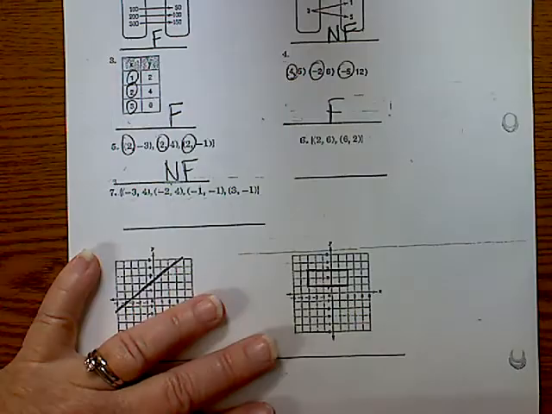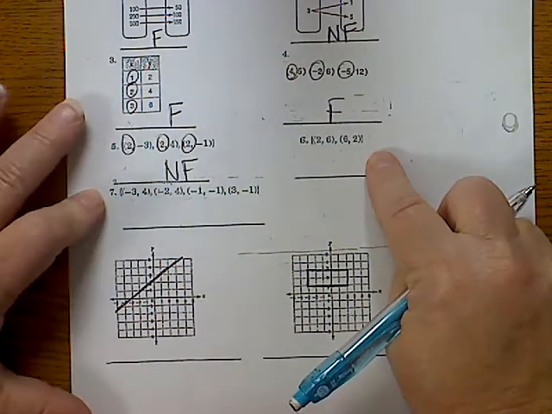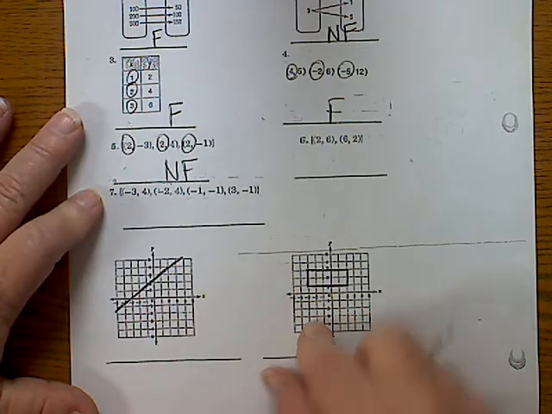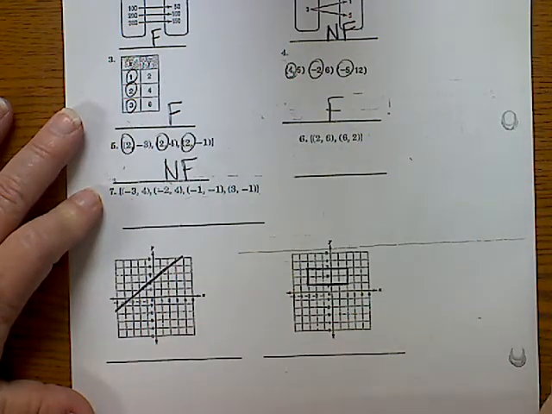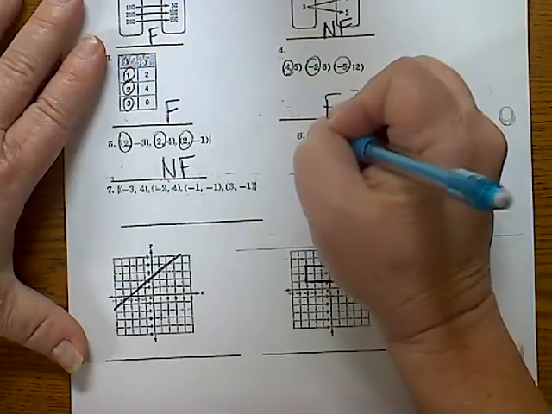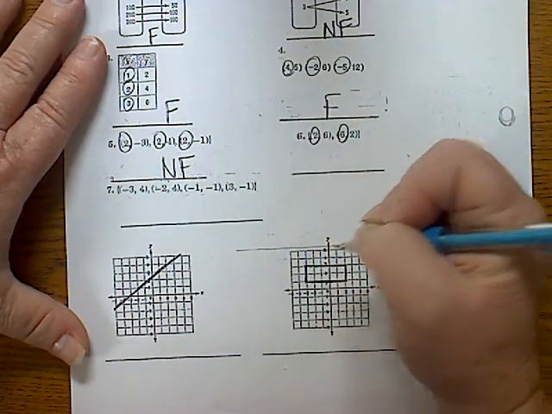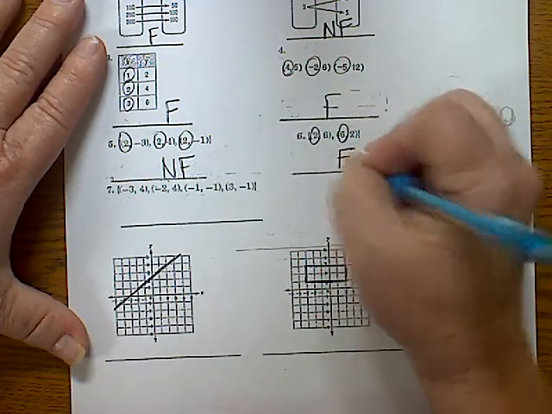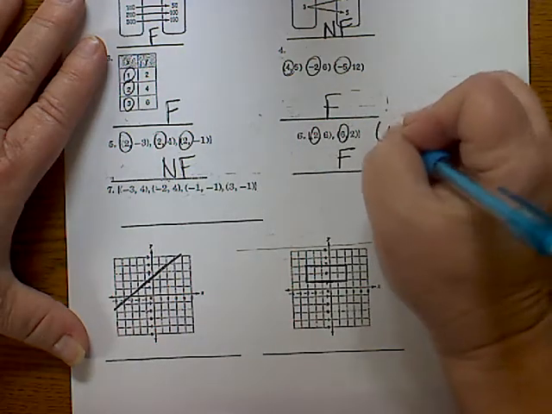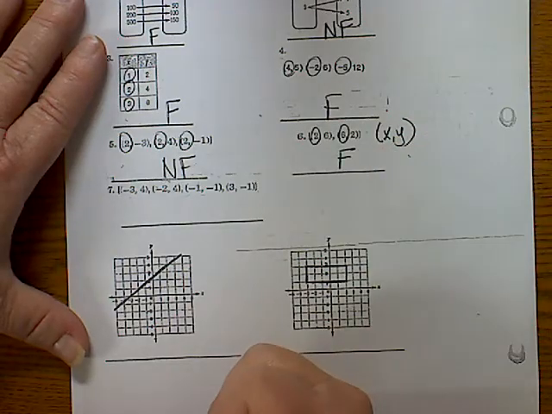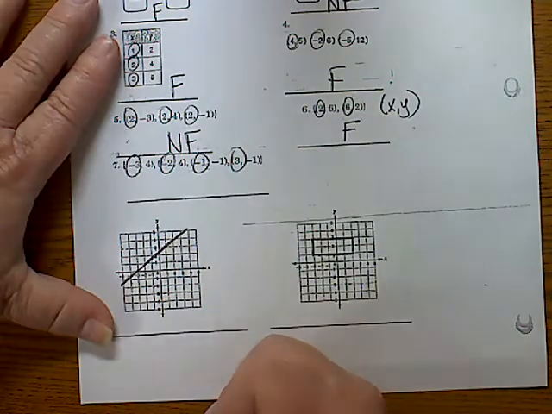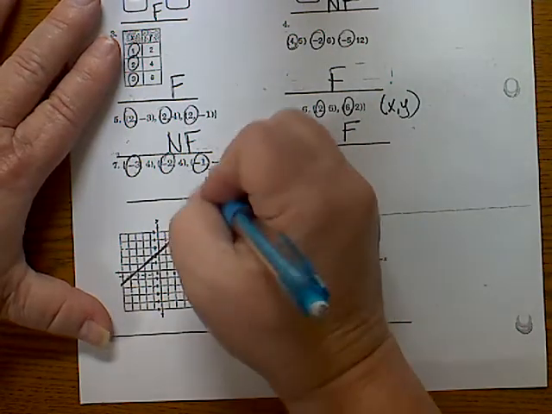Not a function. Okay. I want you to do 6 and 7. And then I want you to do the 2 vertical line tests down here. So I'm going to do 6. 2, 6. Is it a function? Yes, because those are different. Yes, this is 6, yes, but I don't care about the y's. I only care about the x's. Remember, it's x, y in an ordered pair. Okay? -3, -2, -1, and +3. Is it a function? Yes.